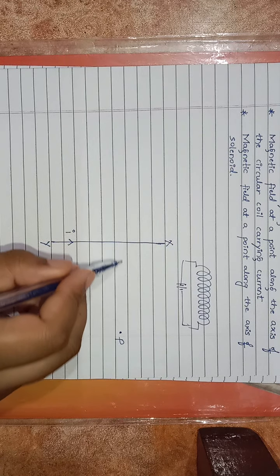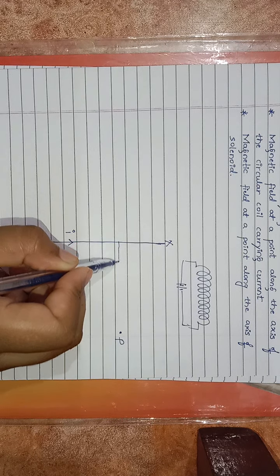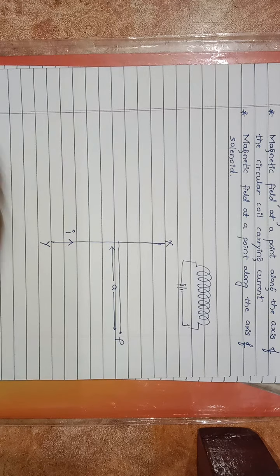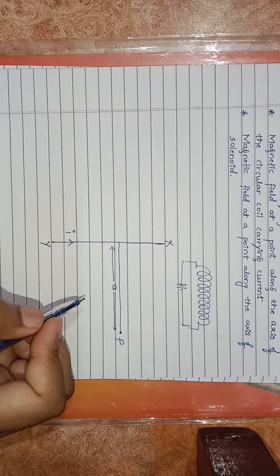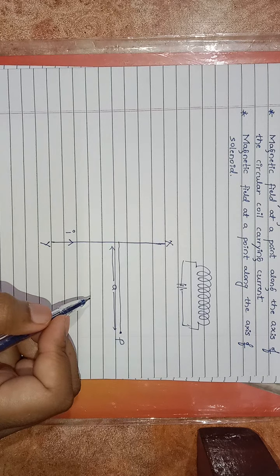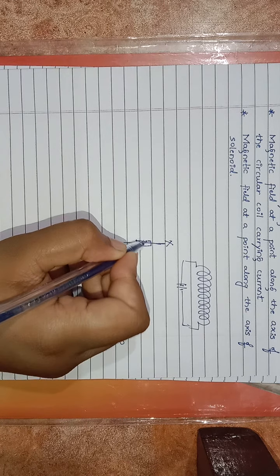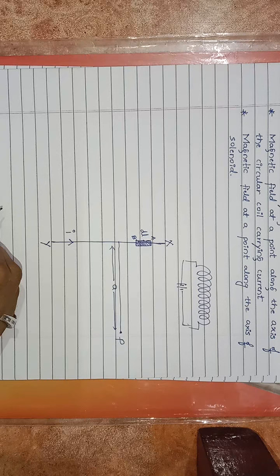You can also consider these basic things with respect to Biot-Savart's law. There also we did the same thing. So P is a point located at a distance A from the conductor. Then consider one element AB, as we considered in Biot-Savart's law, where I also considered one current element. So AB is a current element of length dl.